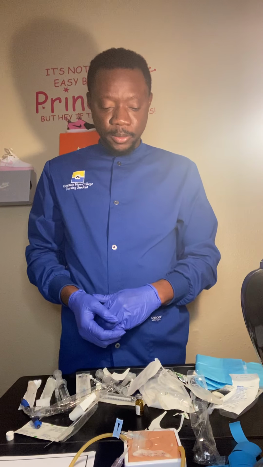Patient tolerated well. IV site looks decent. Okay, so I will also write the medication I administered, the date, the time, and the patient reaction or tolerance to it. And then that's how you start an IV and administer medication. Thank you.